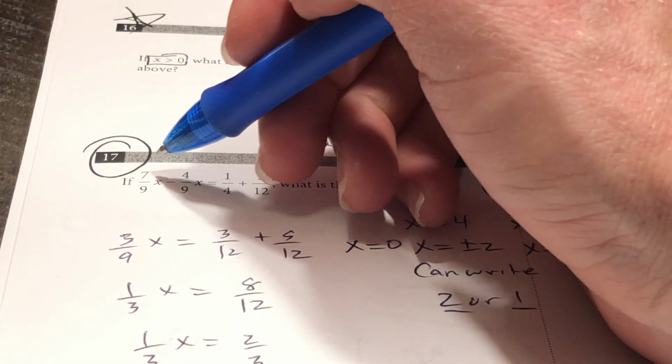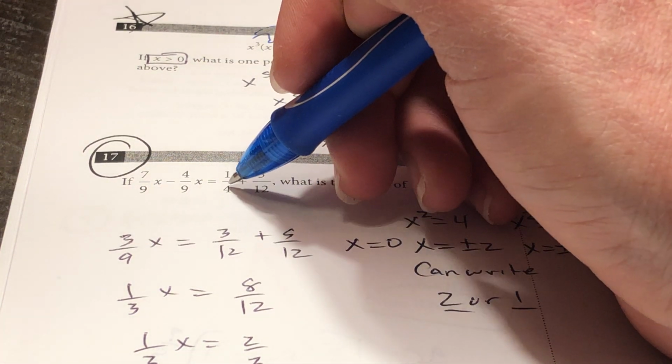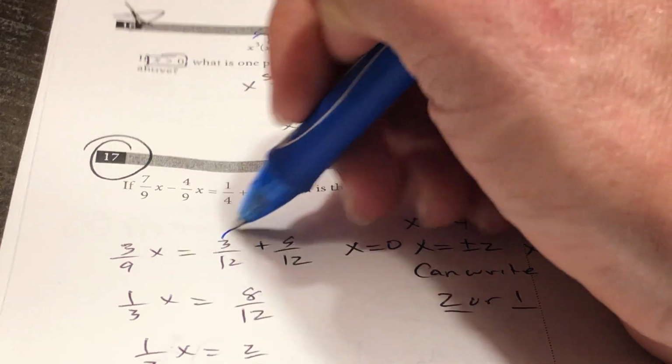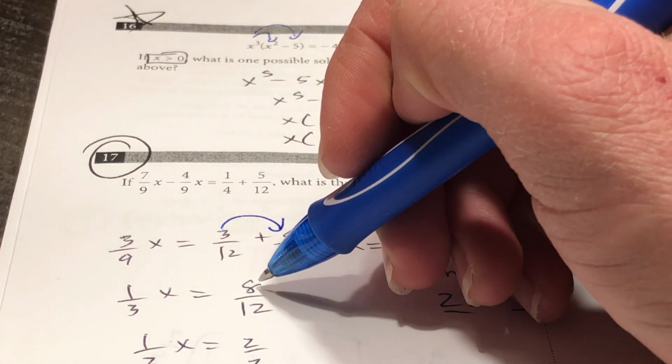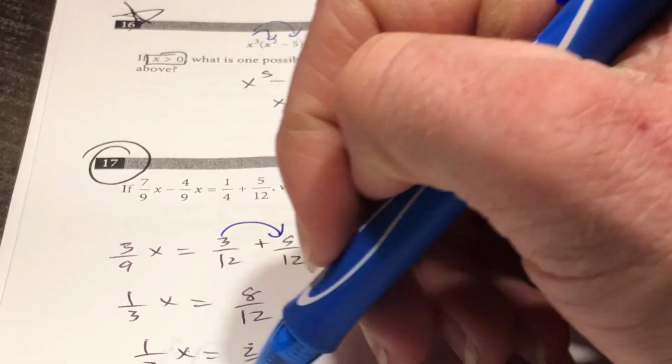This one should be very easy. 7/9 minus 4/9 is 3/9. 1/4 is 3 over 12. 3/12 plus 5 over 12 is 8 over 12. 8 over 12 is literally 2/3. 1/3 times what gives you 2/3? X has to be 2. Sorry.